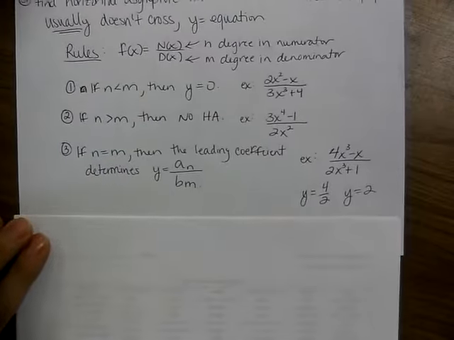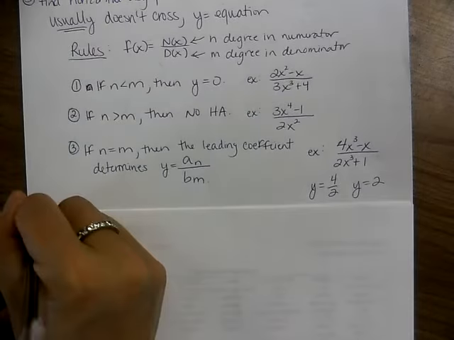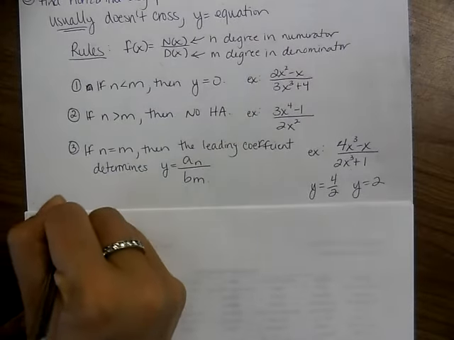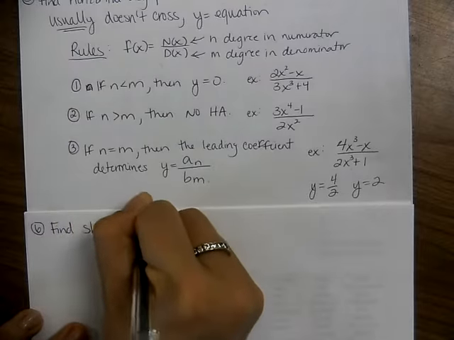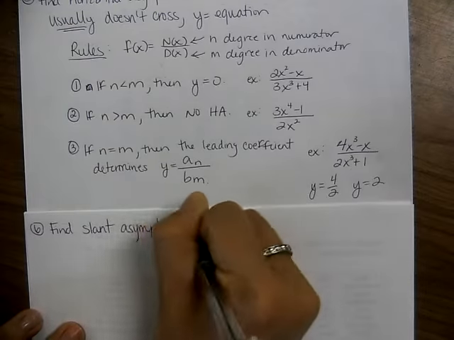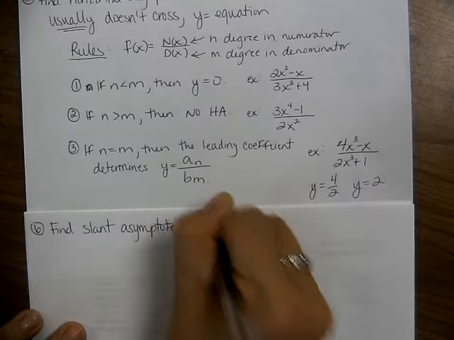Okay. Step 6. So step 6 is to find slant asymptote, or SA.